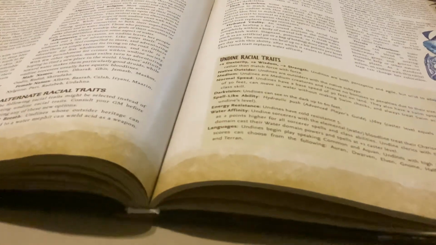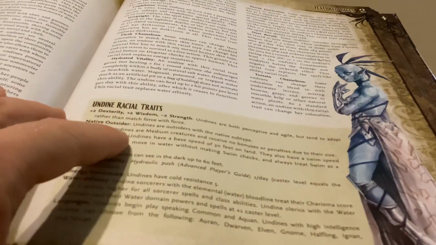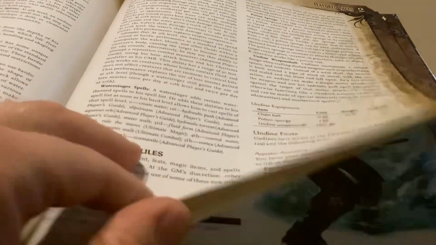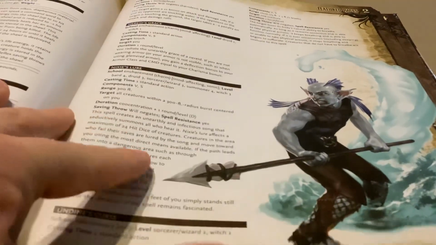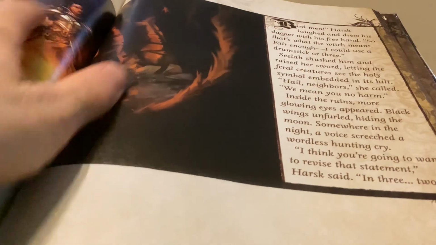You know, the picture of the Tiefling, little Undine. Of course, my pronunciation is probably usually crappy, like it always is. But anyway, that's not the point.